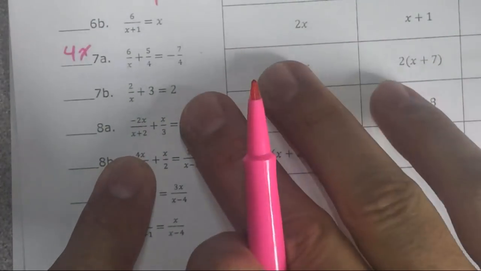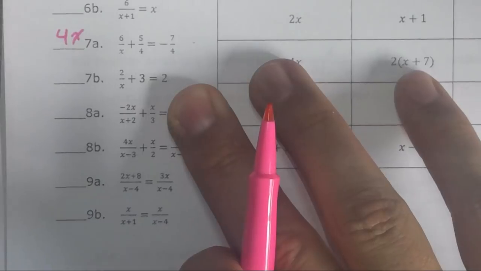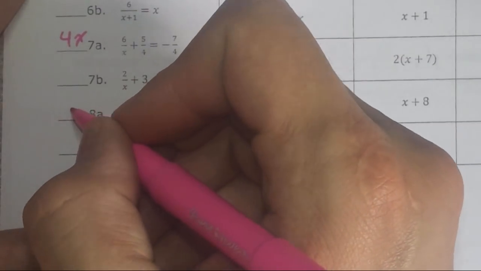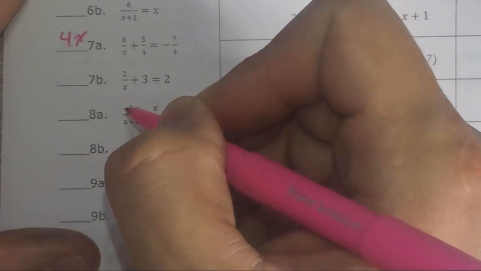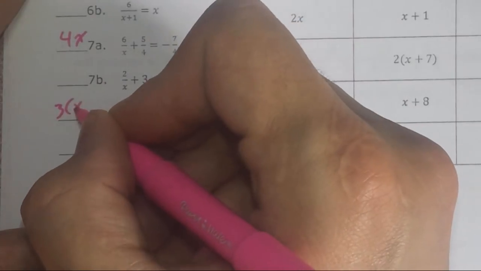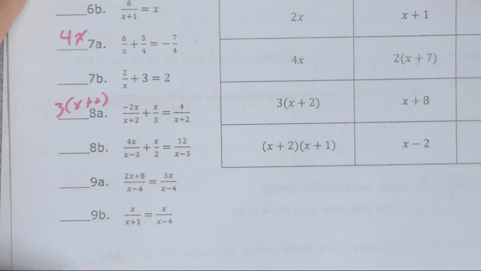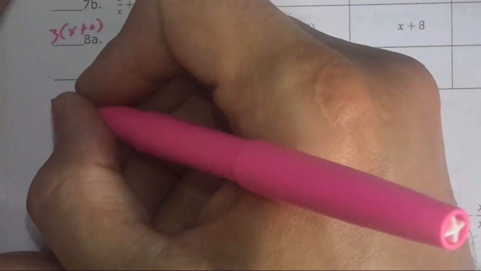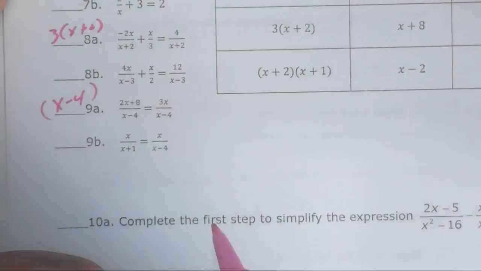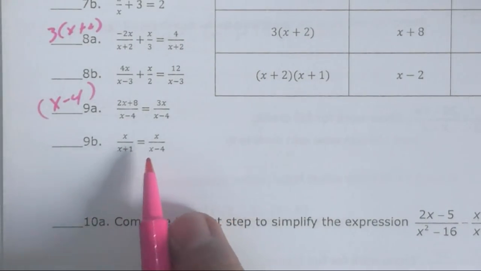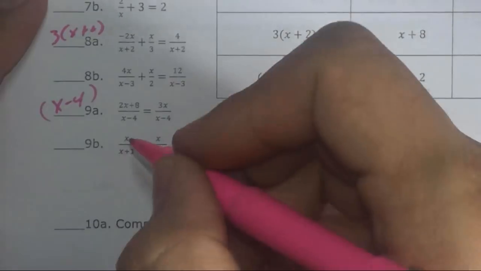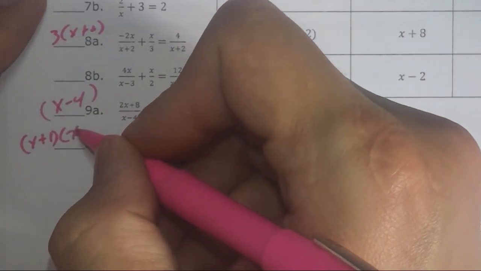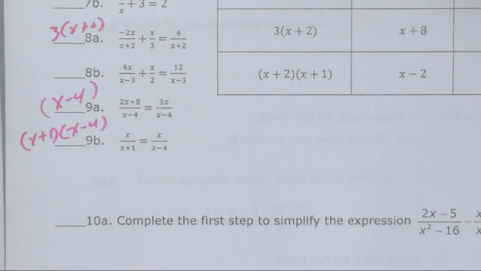X plus 2, there's 2 x plus 2's. I can ignore the x plus 2. I have 3 and x plus 2. That means my least common multiple is 3 times x plus 2. And the last one, they're the same. 9b is a little different. They're different. So I'm actually going to do 9b for you. This would be x plus 1, x minus 4.